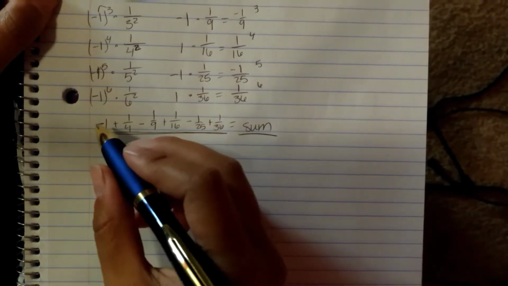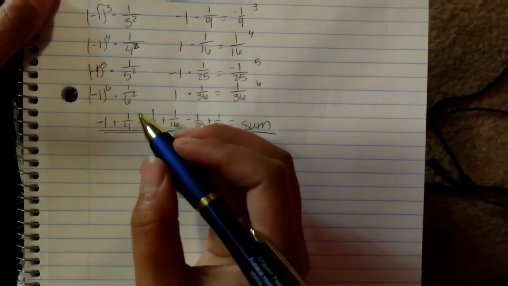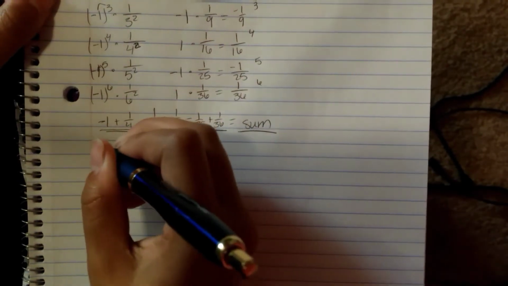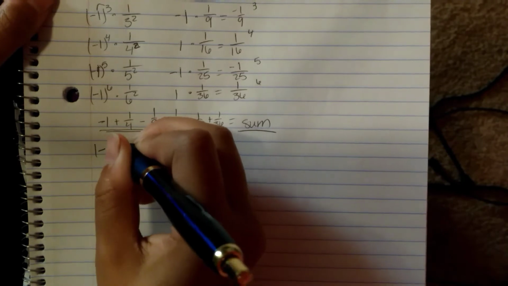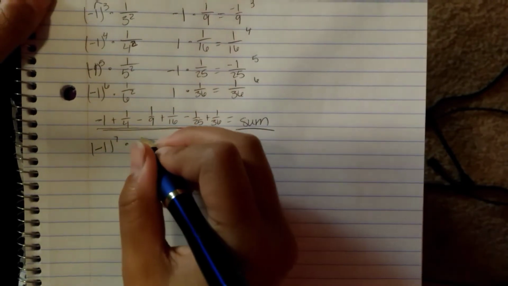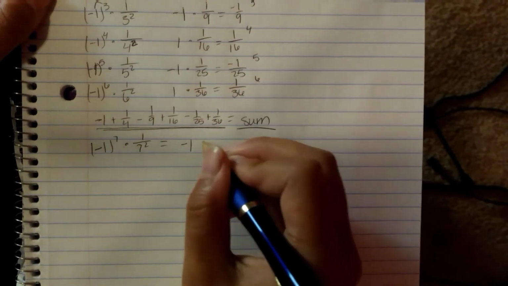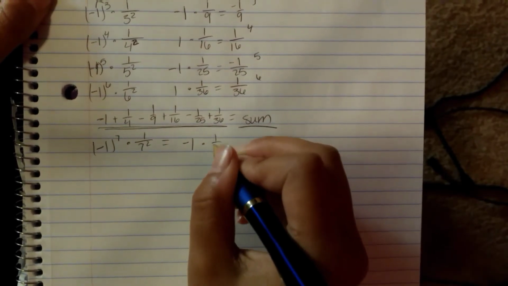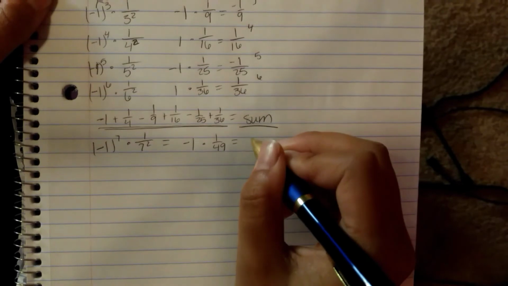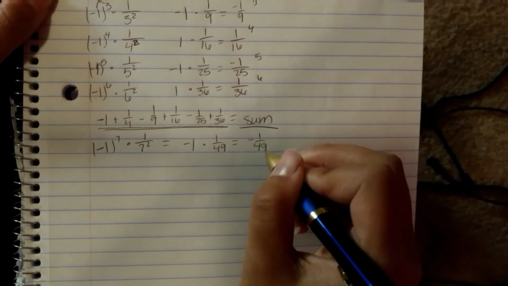Our error would be the first unused term, which would be the 7th degree. So we're going to go one more time, negative 1 to the 7th times 1 over 7 squared. So you have a negative 1 times 1 over 49, or negative 1/49, and that term right there would be your error.